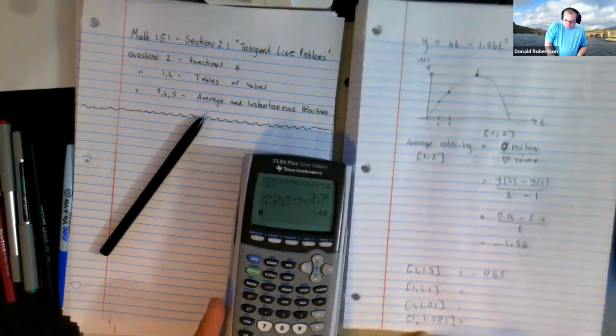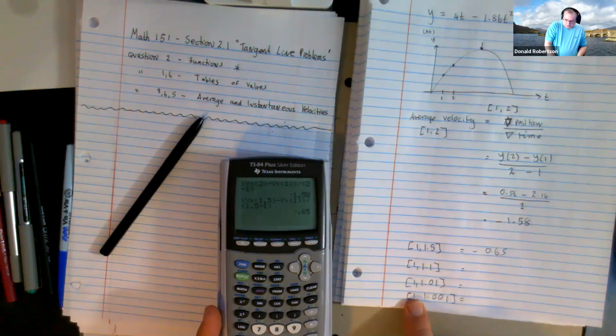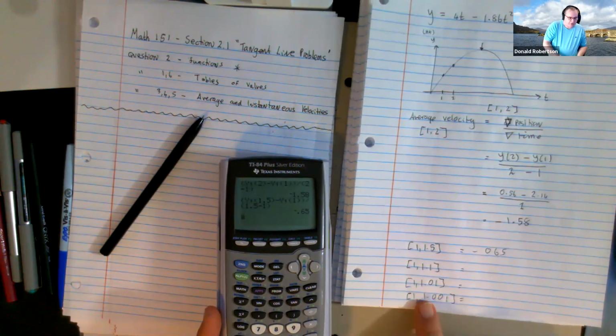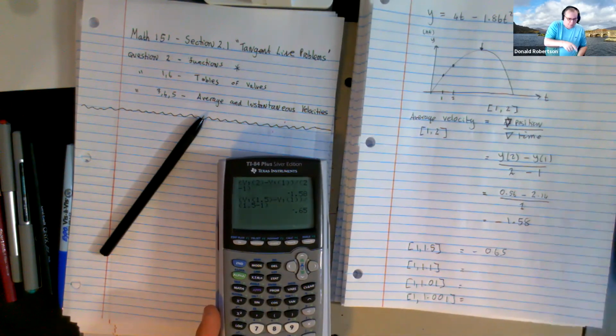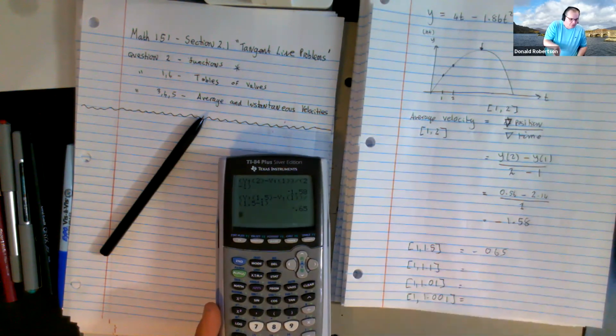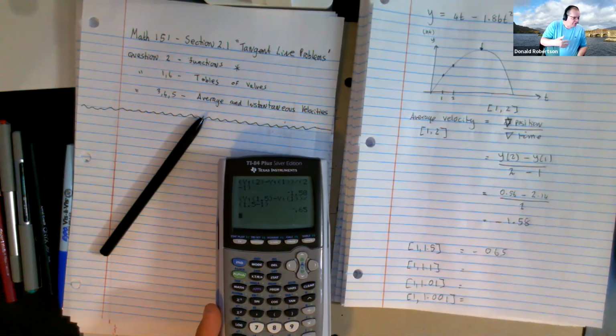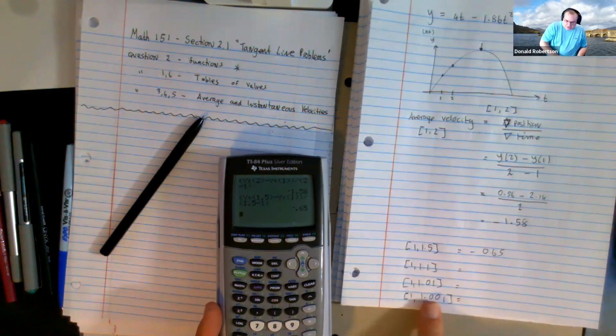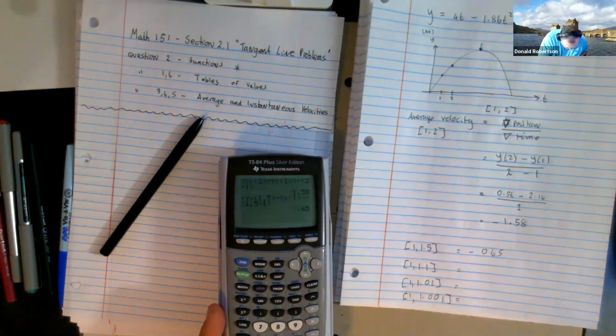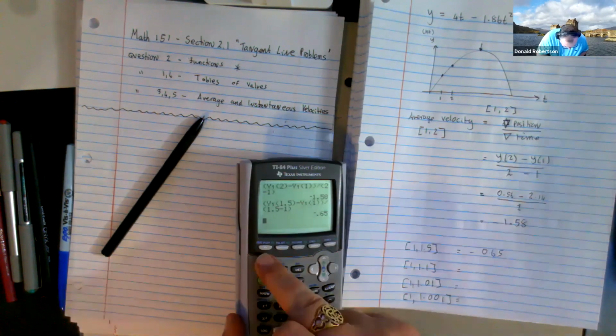Wouldn't the average velocity from 1 to 1.001 be very close to what's called the instantaneous velocity? Because between 1 and 1.001 second, isn't there almost no time difference at all? So when they ask you at the end to give an estimate for the instantaneous velocity, shouldn't you just use the last interval, the one that's closest to 1? So let me put this guy in and hopefully it will come out nice.